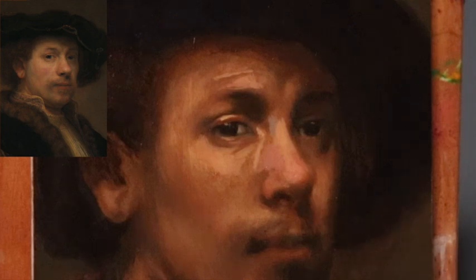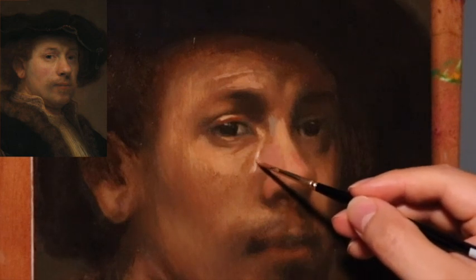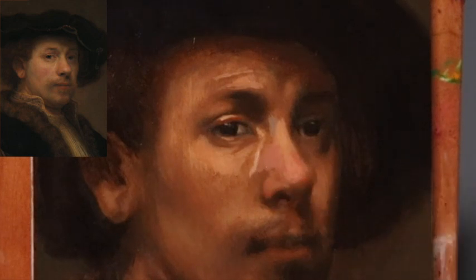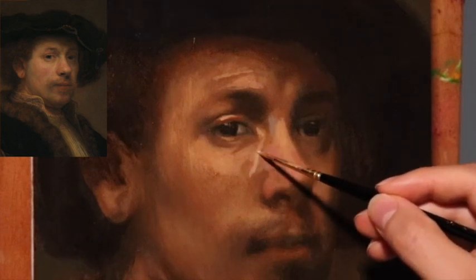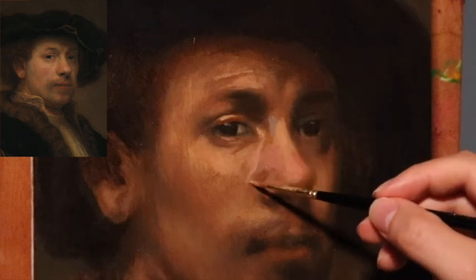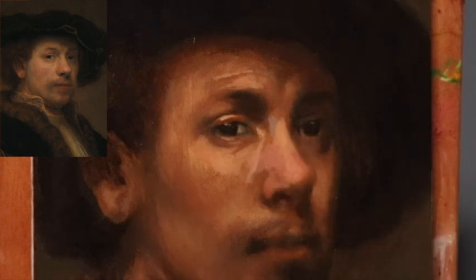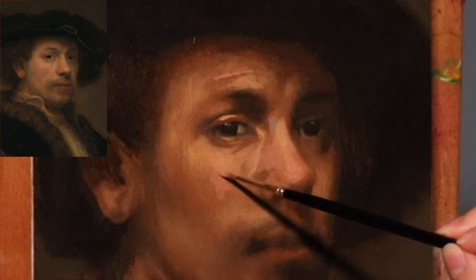I added more orangey dark for the edge of the nose. And this is just straight up lead white. See how it's blending very nicely with the glaze? So more pinkish orangey, the cheekbones.